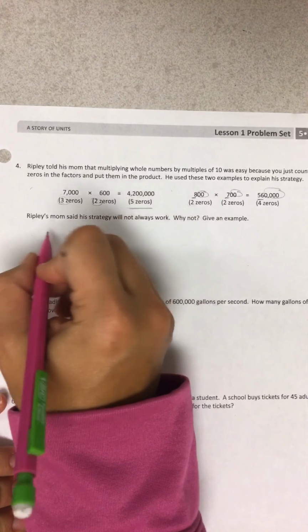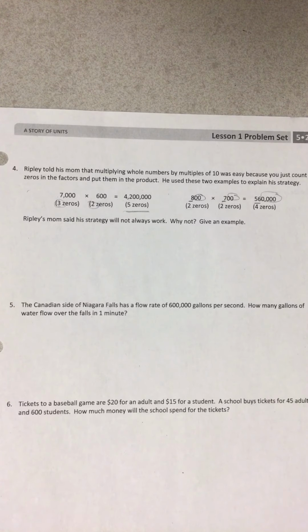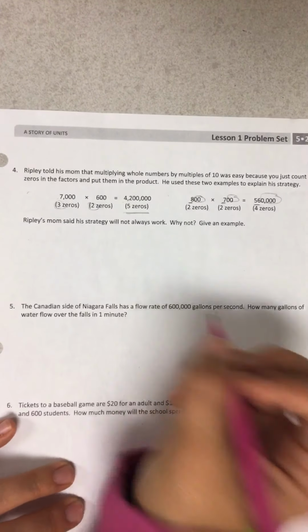What if I said, going back to the problem that we had before, if I did this, where it was 20, or this, 40 times 5.